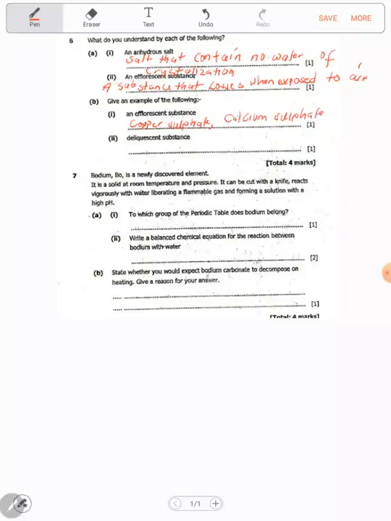Deliquescent substance. First, you need to understand what a deliquescent substance is. A deliquescent substance is the opposite of an efflorescent substance. It absorbs water from the air so that it can dissolve itself. Examples: sodium hydroxide is one of the deliquescent substances. Calcium chloride. Don't write symbols here, write the full names. I'm just writing symbols so you know more than one example. Then you also have magnesium chloride, also an example of a deliquescent substance.